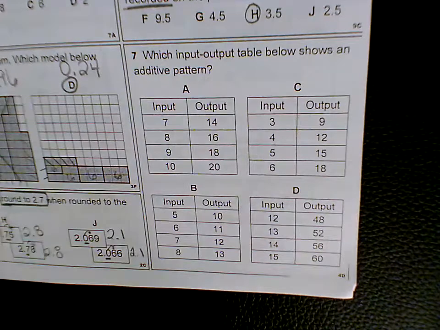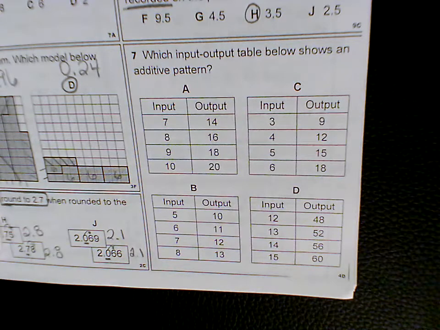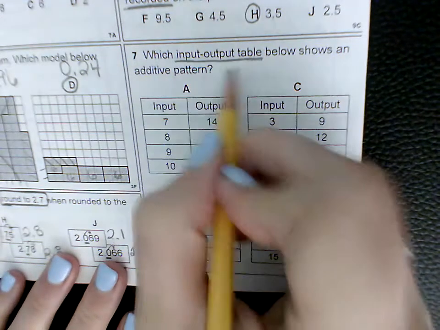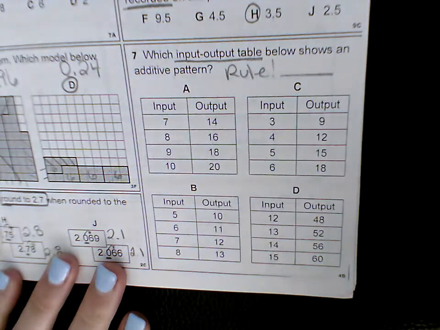All right, our last question on our Countdown Series 1, page 1, question 7. Which input-output table below shows an additive pattern? Now, remember from fourth grade, all input-output tables have to follow a rule, right? But we need to figure out what the rule is.